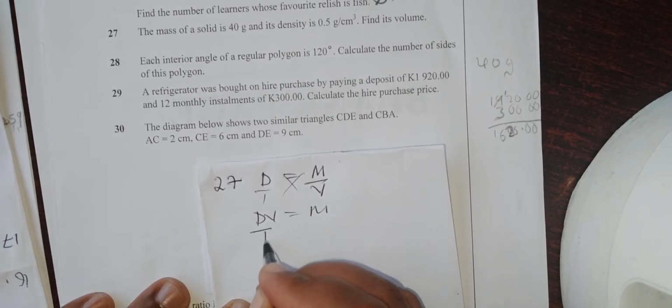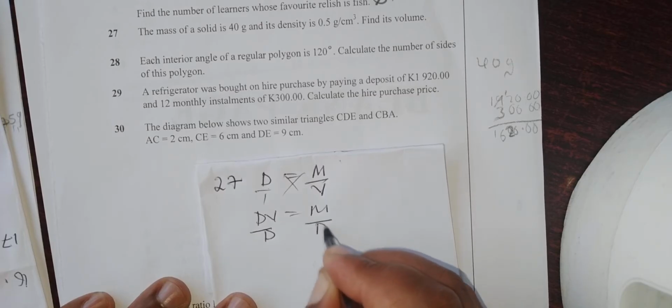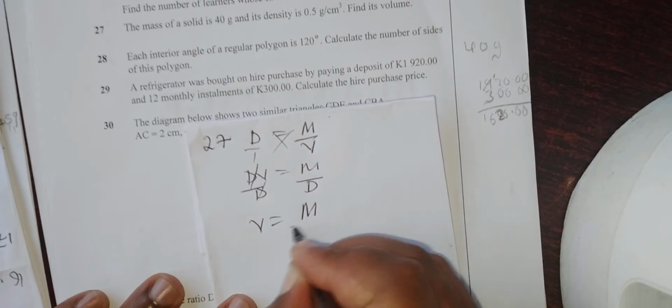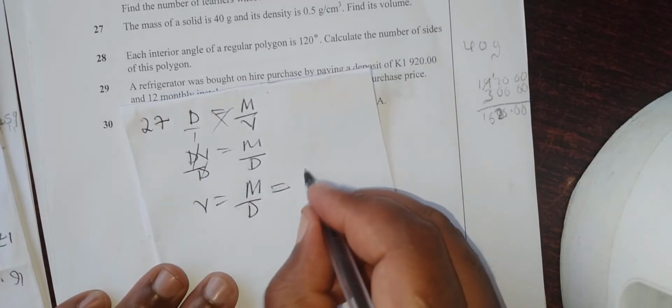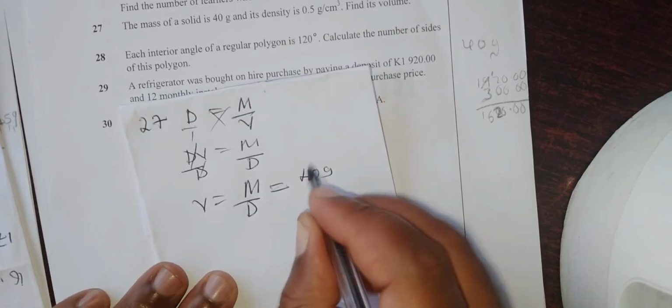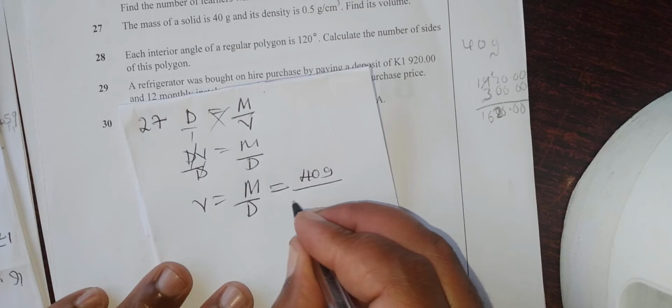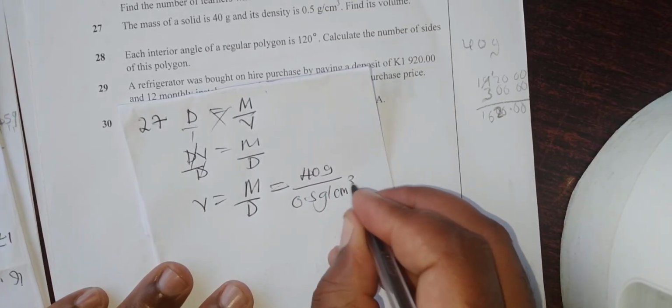We divide by the density. So your volume is mass divided by density. Our mass is 400 grams and our density is 0.5 grams per cubic centimeter.